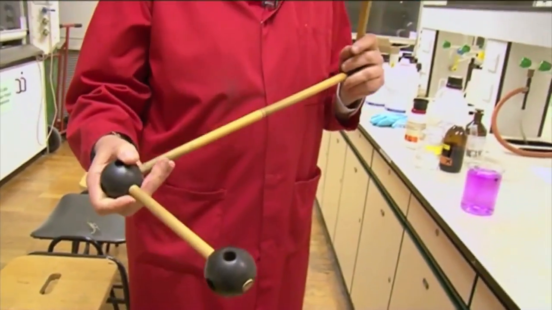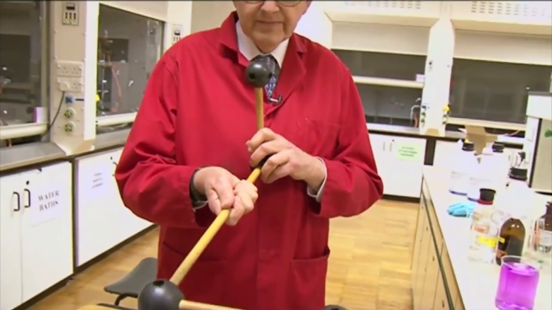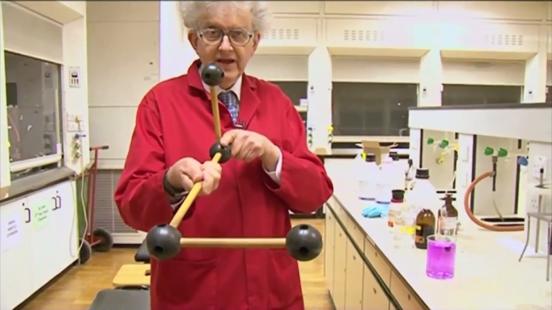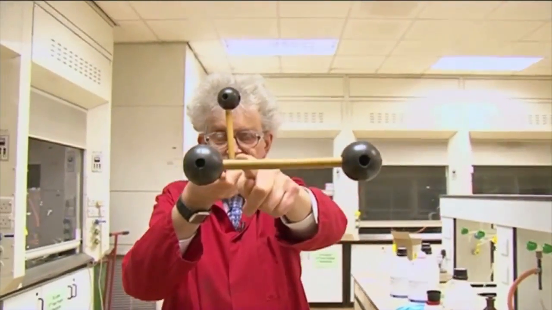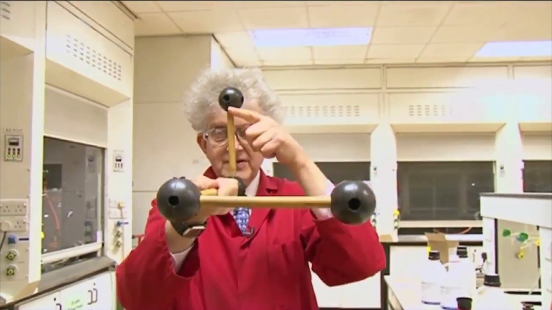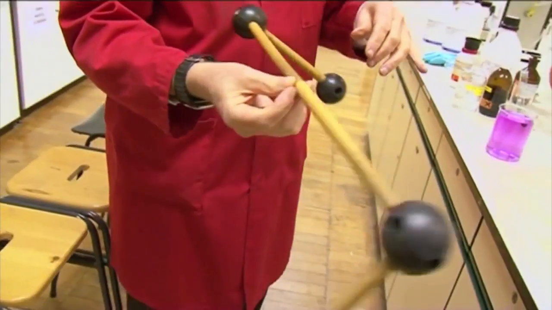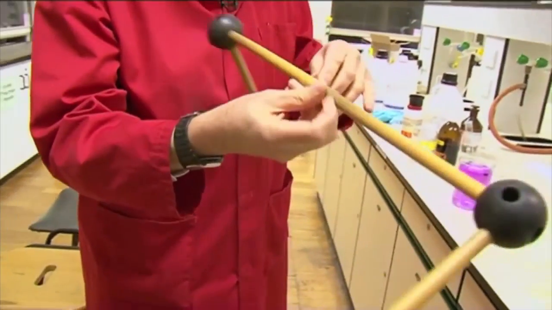It also has this rather strange structure, that this bond is at right angles to that one. If I hold it up, this one is horizontal and that one is vertical. And so it has a rather strange symmetrical structure.